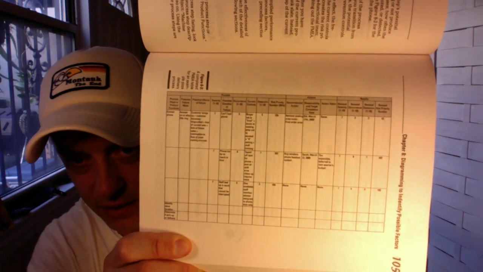Table 8-2. Oh, I totally lied. Figure 8-2 is what I should have showed you. This was figure 8-2. All right, we're going to talk about table 8-2 now. Okay.